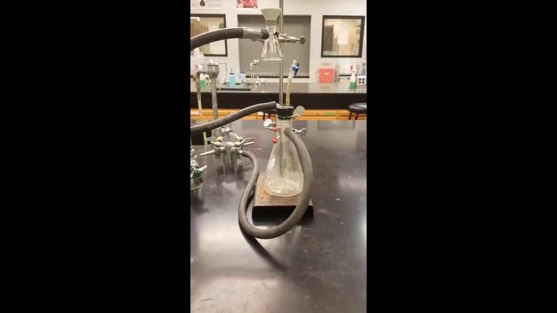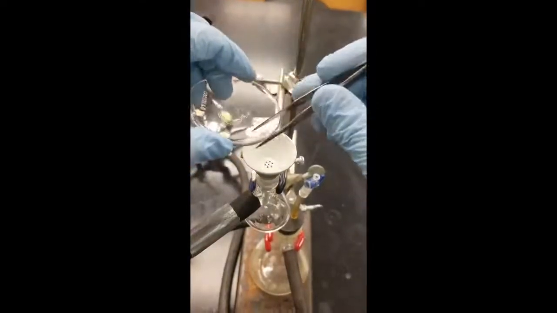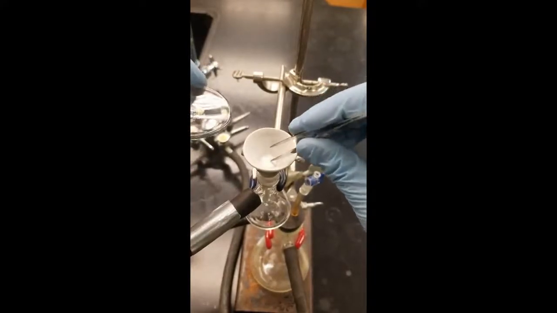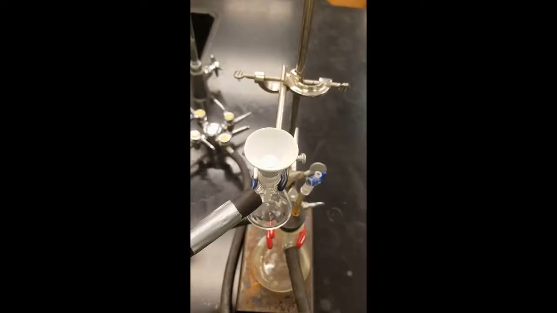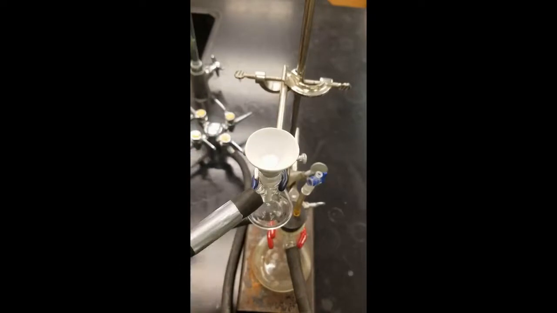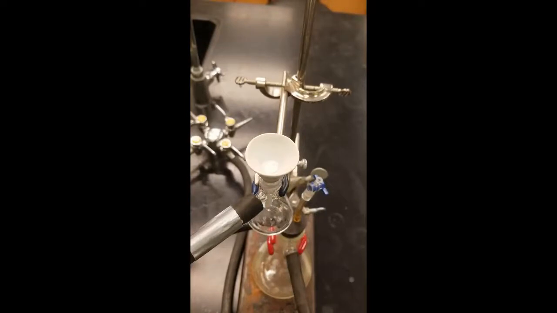Cool. So we got our Hirsch funnel up here. First thing we're going to do is add our filter paper. Make sure it's covering up all the holes. You want to go ahead and turn on the vacuum, and then close it up over here. And then you're going to want to just wet the filter paper with whatever you're pouring through. So in this case, it's deionized water. So I'll just pour a little bit of deionized water just to get this filter paper to stick onto this funnel, so that it won't fly away when we pour our solid in here.